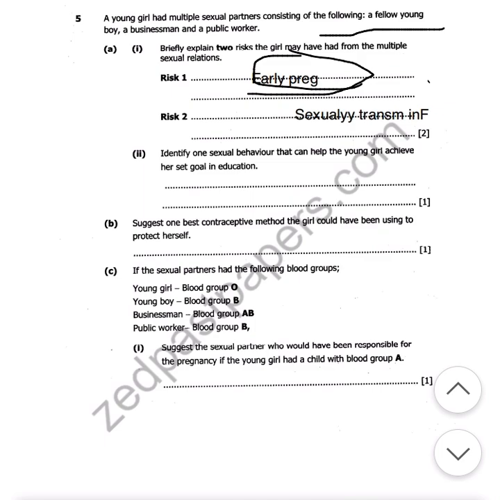Then the risk 2, obviously she may have contracted the sexually transmitted infection. So by the end of their relationships, this young girl would have the sexually transmitted infections. Now there are many others, such as the violence which comes about due to multiple sexual partners. So she can encounter that, because these 3 people can meet at one point and they can fight. Possibly they can beat her up. So all those are possible risks when someone is practicing multiple sexual partners.